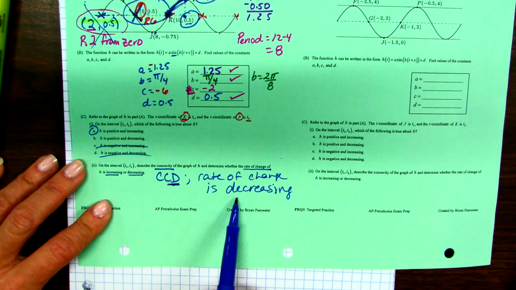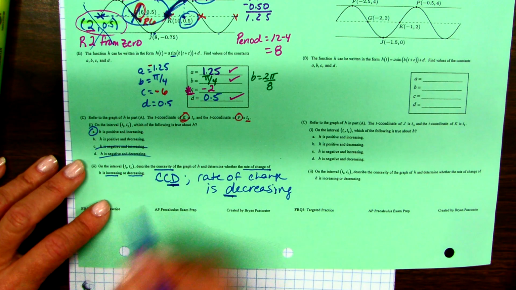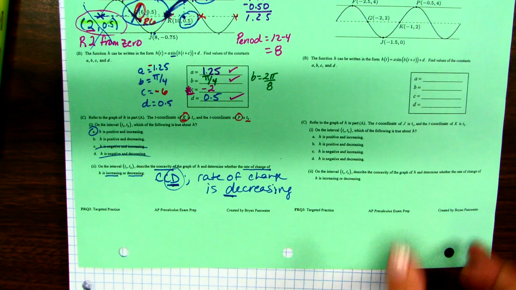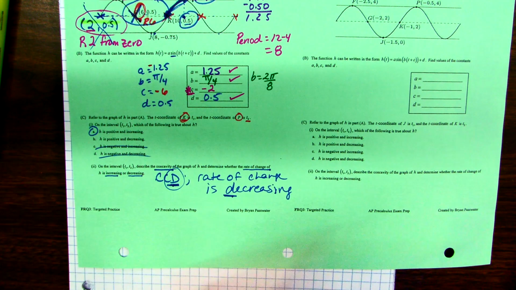Down, decreasing. D. Concave down is always decreasing. So concave up is the other one, increasing, okay? So this is what your test is going to look like next week and on your AP exam. Same exact three questions. We'll just add on to it for the AP exam. All right, let's do another one.